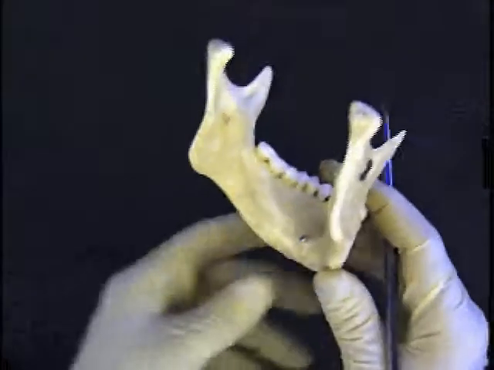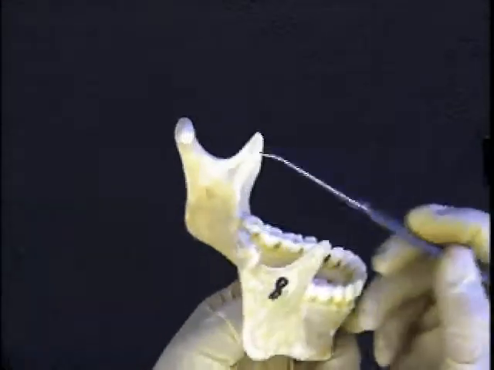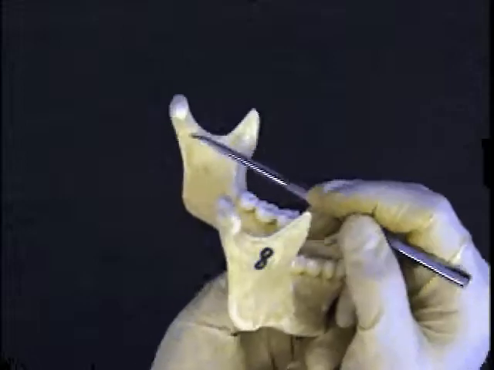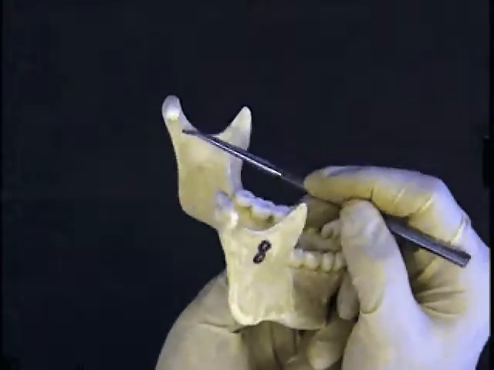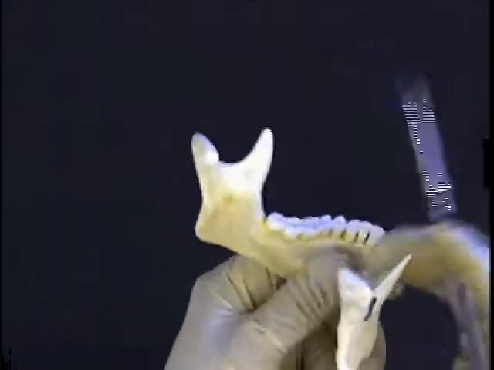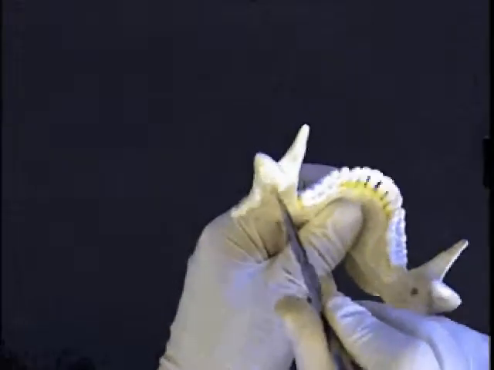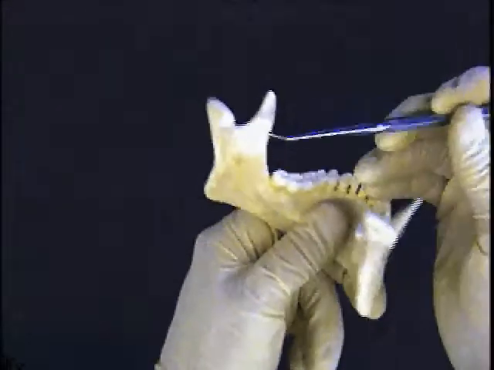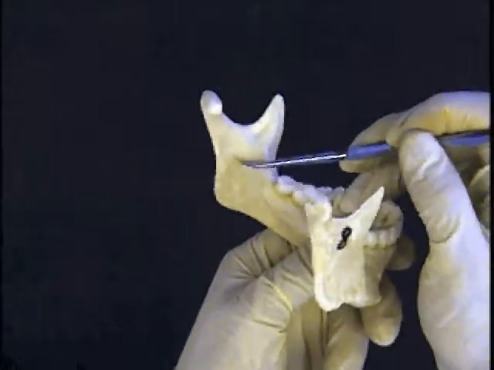When we look on the medial surface of the mandible, we'll see some more things. First, underneath the condyle, we have what is called the pterygoid fossa. The pterygoid fossa serves as an attachment point for the lateral pterygoid muscle. Then we have an opening into the mandibular canal. The opening to the mandibular canal is protected by a small branch of bone called the lingula.